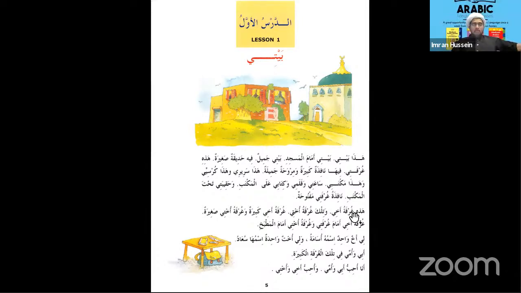Next paragraph. هذه غرفة أخي. This is the room of my brother. The word أخي is mudaf ilayh, which means my brother. غرفة means room. وتلك, tilka means that; هذه means this, and tilka means slightly further away. وتلك غرفة أختي. غرفة أخي كبيرة. The room of my brother is big.